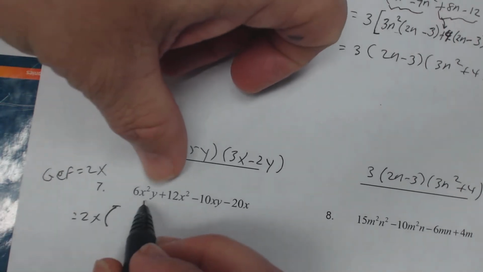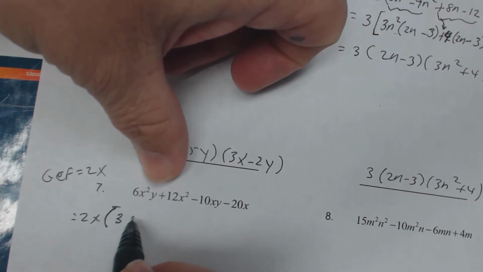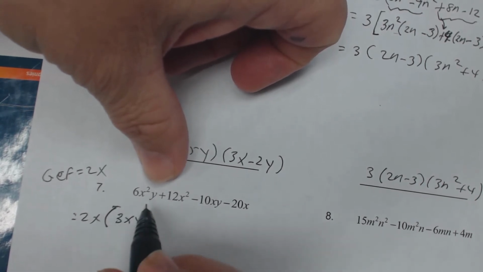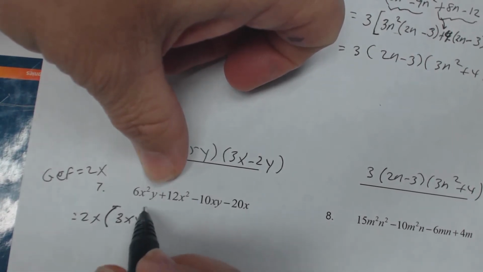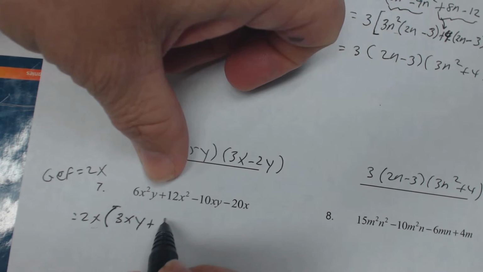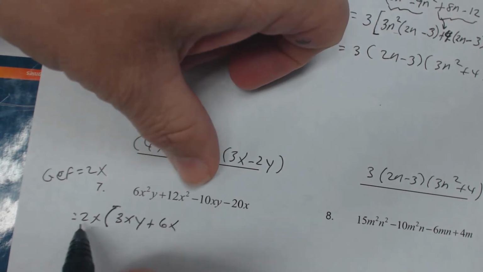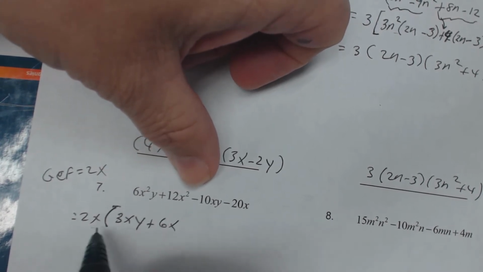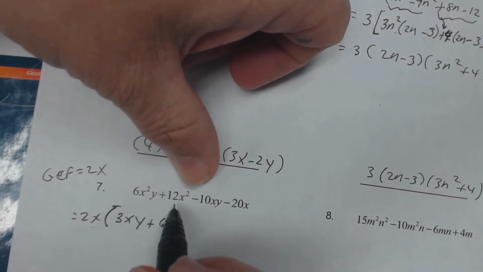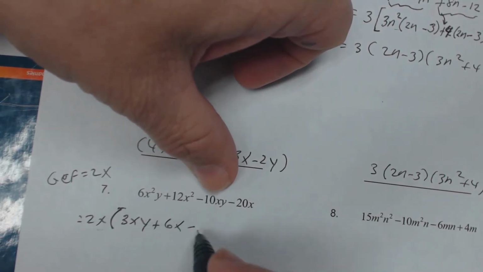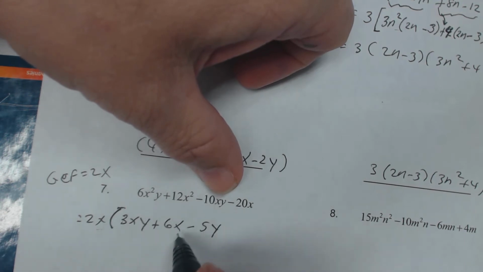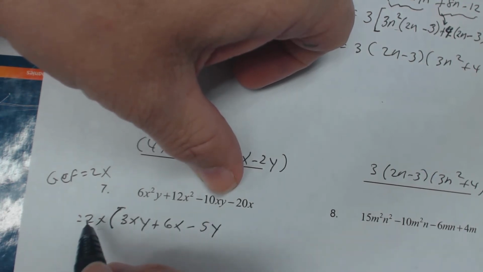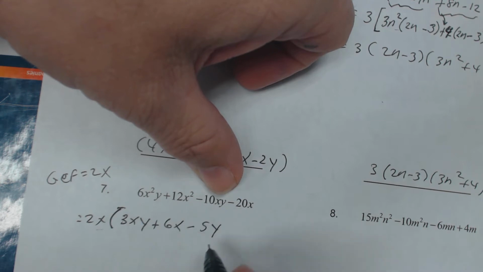let's see, 2x times 3xy gives me 6x squared y. 2 times 3 is 6, x times x is x squared, plus the y, plus 2x times 6x is 12x squared. 2 times 6 is 12, x times x is x squared, minus 2x times 5y gives me negative 10xy. 2 times negative 5 is negative 10, x times y is xy.